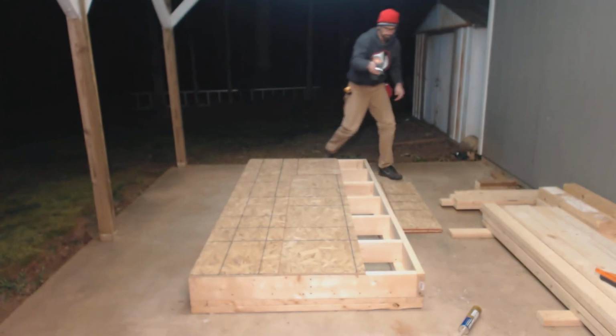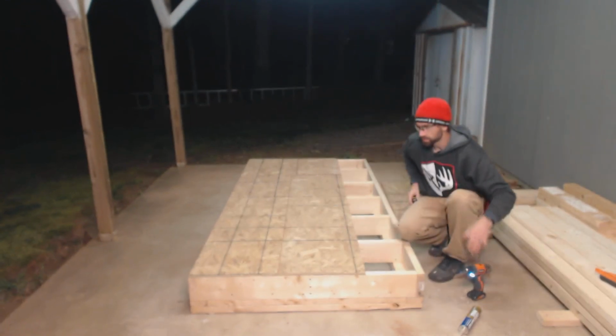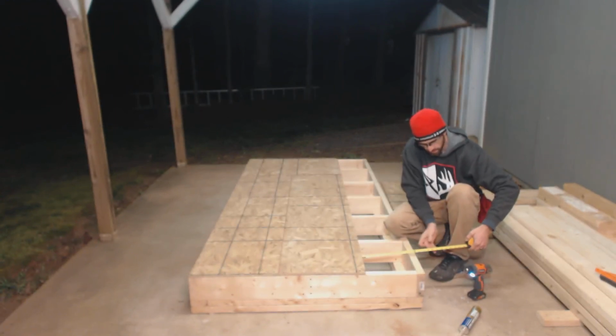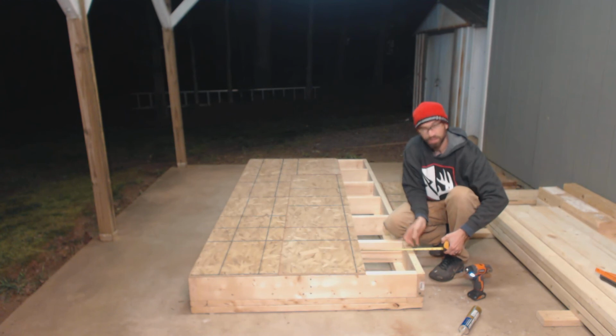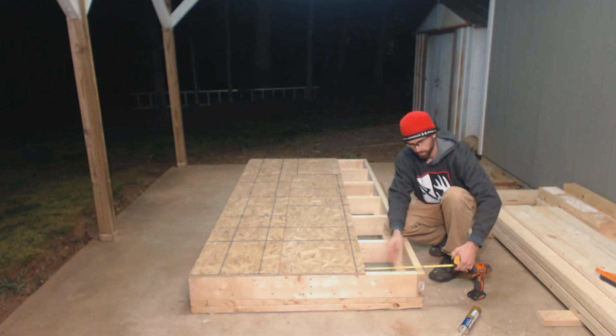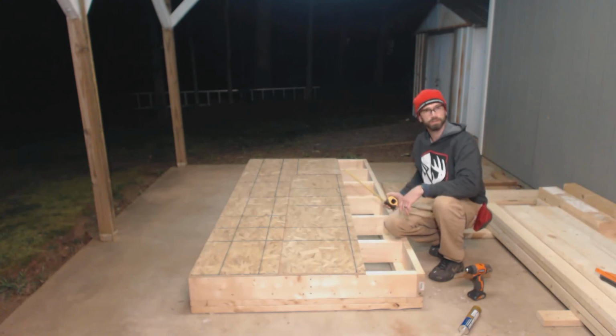Now, this last bit here, I'm not going to be able to fit an 18-inch wide panel in here. So you typically would measure one end, measure the other end. If they're the same, hey, great, you can cut it.